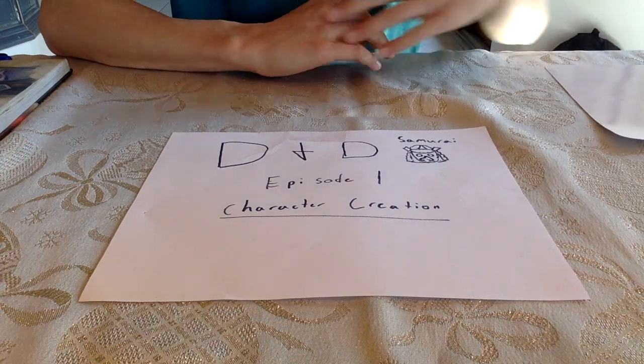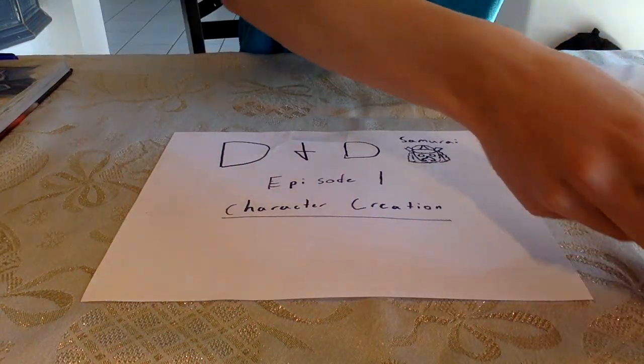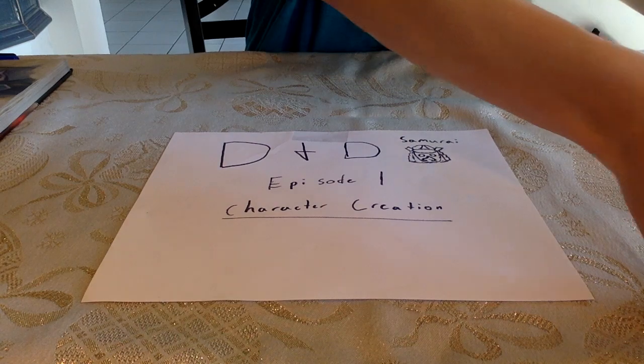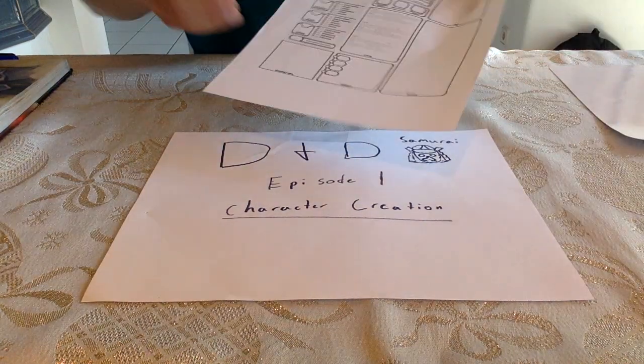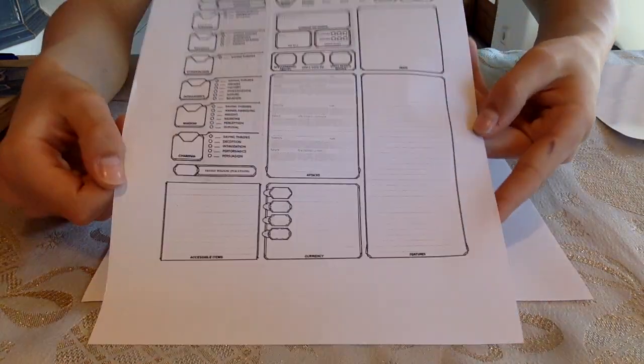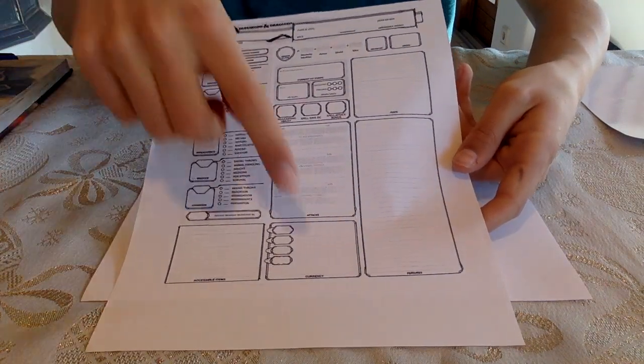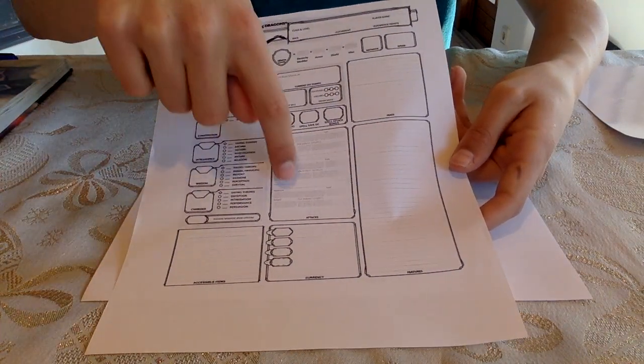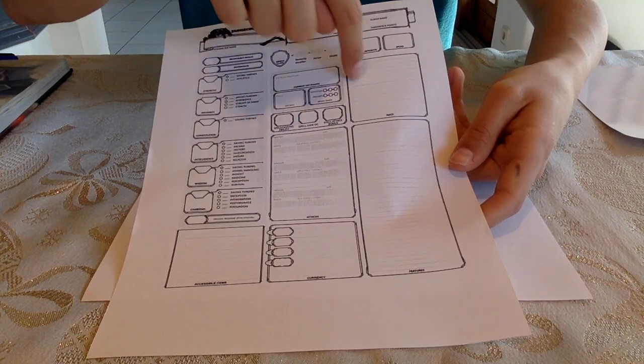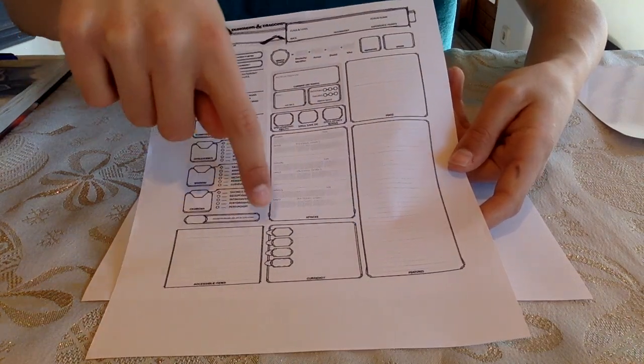So before we get started creating your character, you're going to want to get 3 sheets. There's a link to how you can print these out in the description. So this first one has your scores, your weapons, your armor class, your feats, and your inventory, as well as your coin purse.